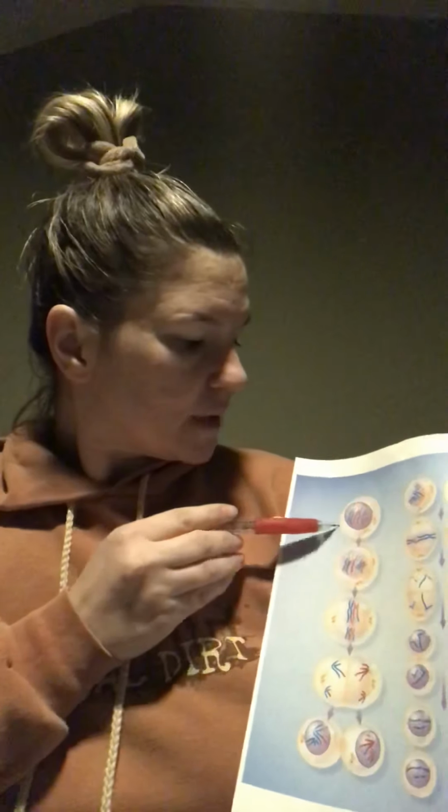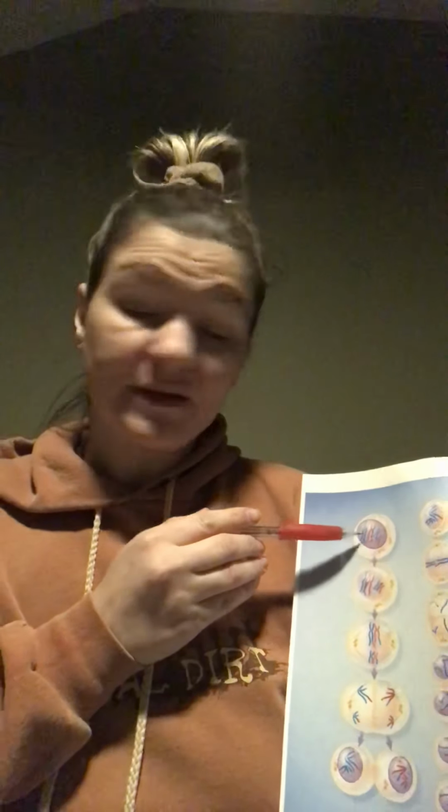Okay. Meiosis. Meiosis 1 is on this side. Meiosis 1 is where the chromatin condenses. The chromatin condenses and the chromosomes become visible. The chromosomes have sister chromatids that are joined by a centromere. And that's early prophase 1.